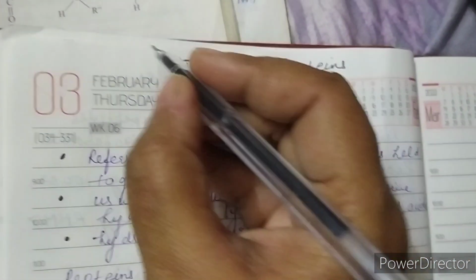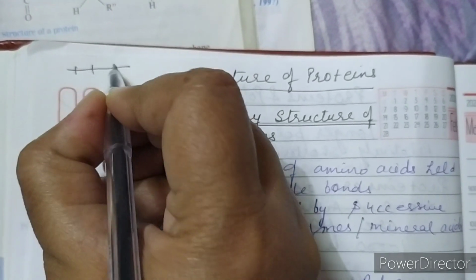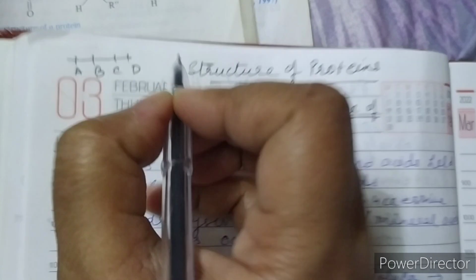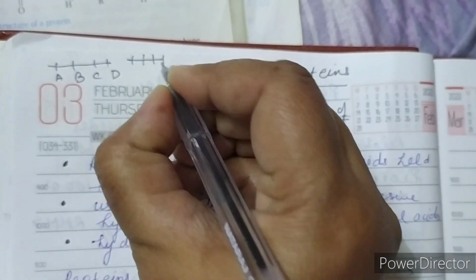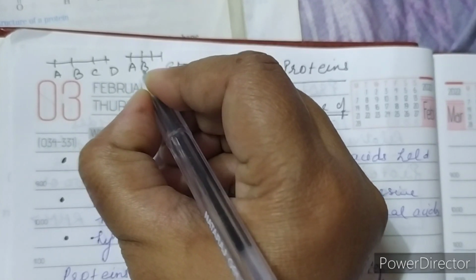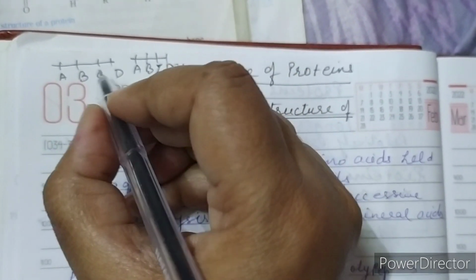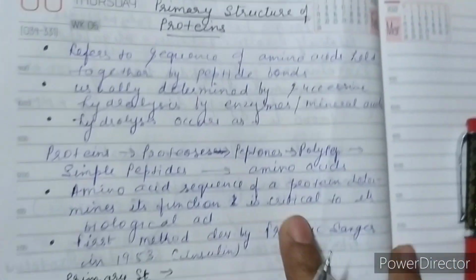Suppose this is the normal hemoglobin A, B, C, D, just suppose that these are the 4 amino acids in it, and in defective hemoglobin you will have a change in only one of them, A, B, suppose here we include Z and D. So this is a defective hemoglobin and there is a change only in the sequence of only one alpha amino acid.